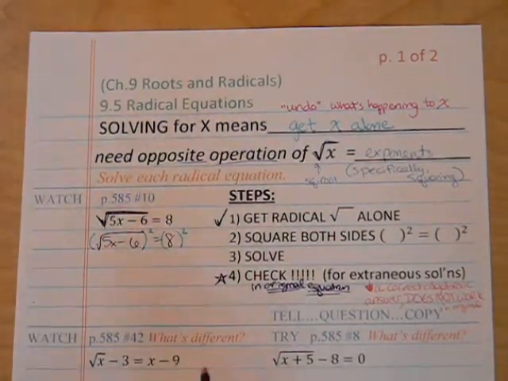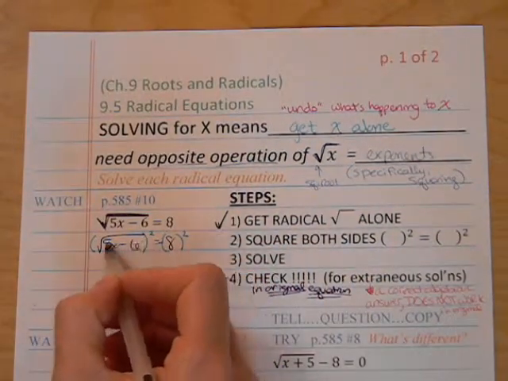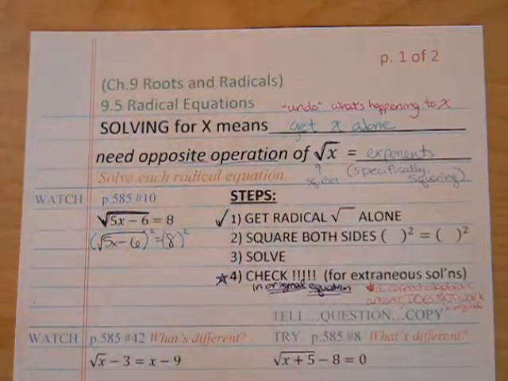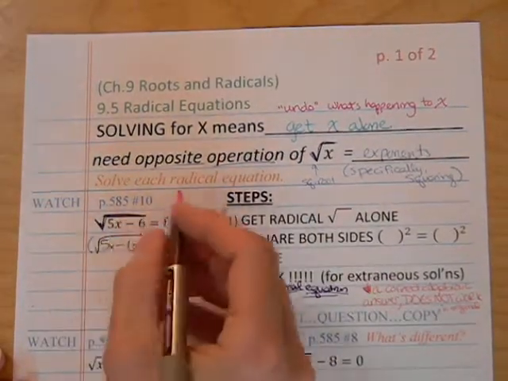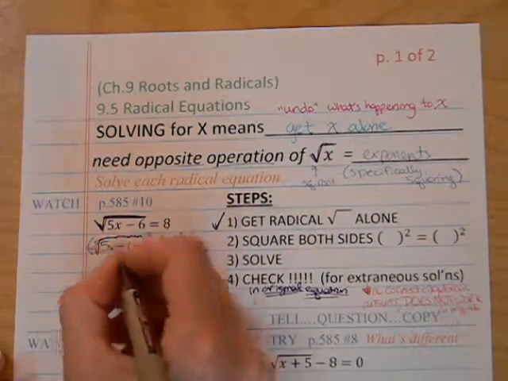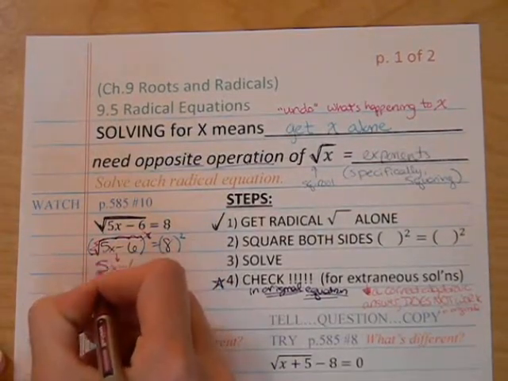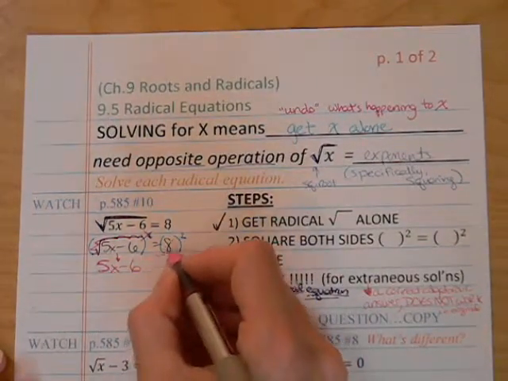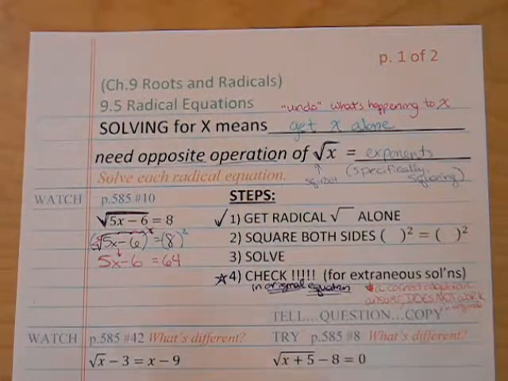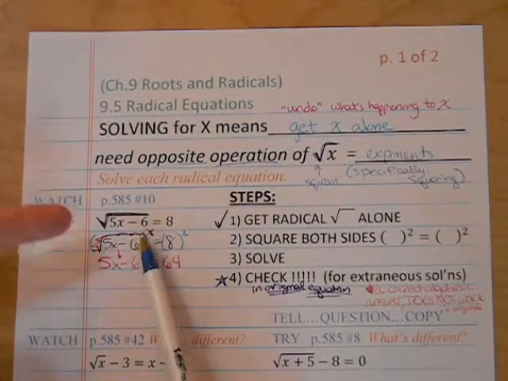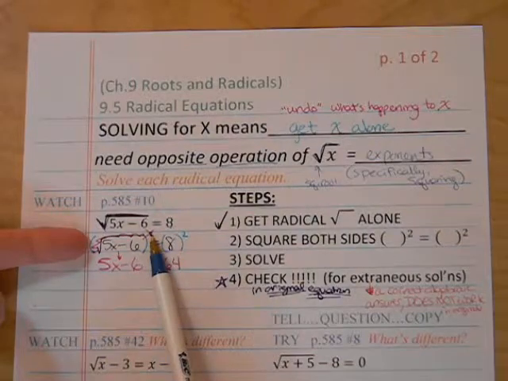Now, the point of squaring is to undo the radical. So you aren't going to touch anything inside. All it does, the only job here, is the square undoes the radical. So the square takes away the radical and it's done its job here, leaving behind just the 5x minus 6. And over here the square does its job by saying 8 times 8 is 64. So very important that you note that that's what happens. You aren't doing anything to what's inside the radical. You're just removing the radical itself by undoing with the opposite operation.